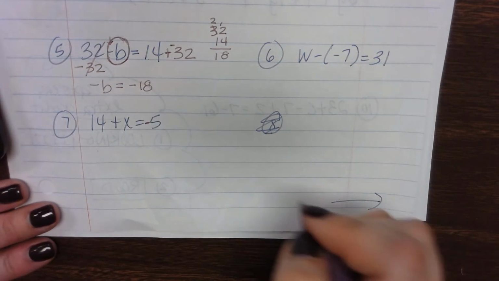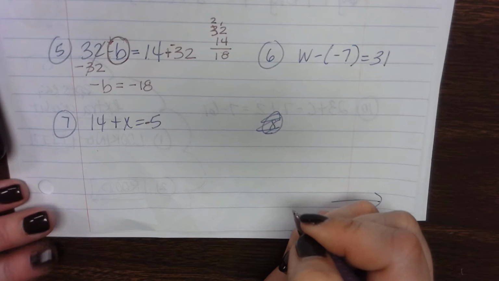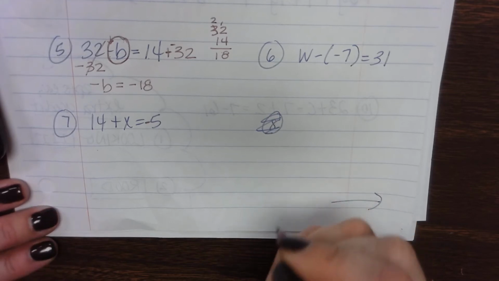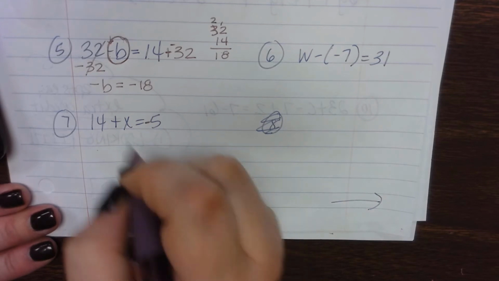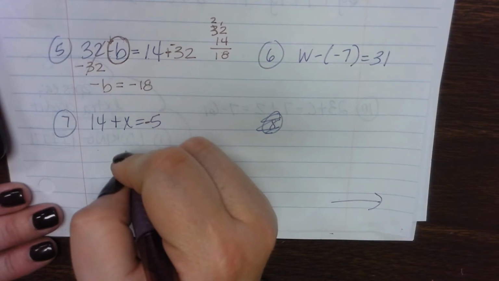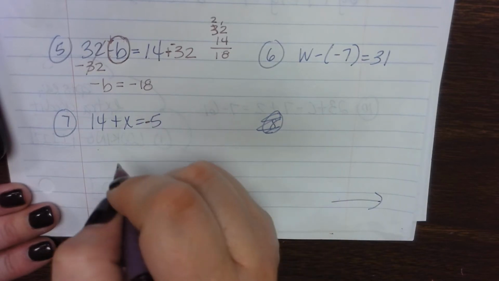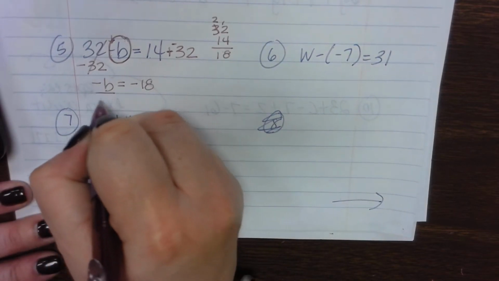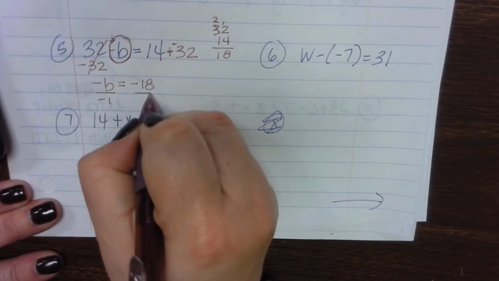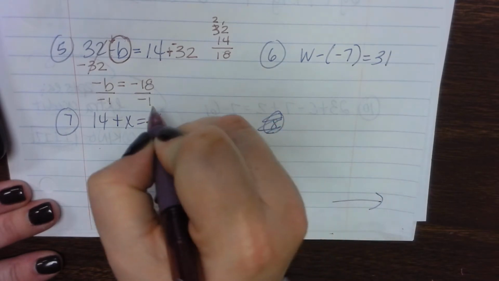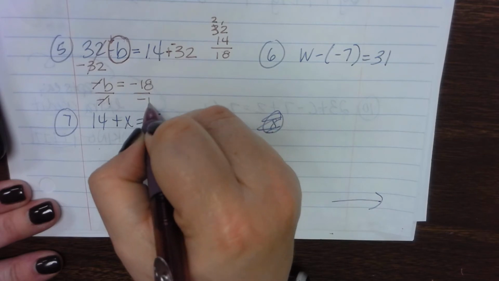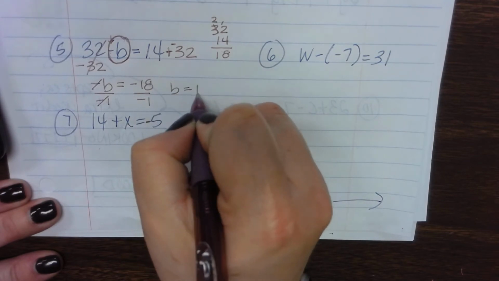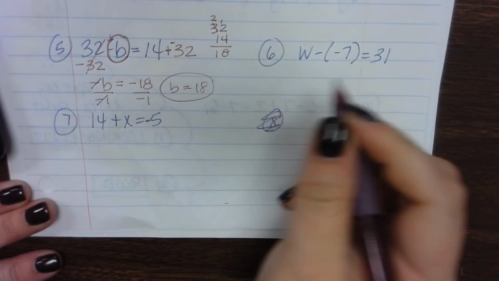Okay, and from there, I cannot have a negative b. I can't have a negative integer, and so what I'm going to do is divide by -1. Cancel these two. A negative divided by negative is a positive 18.